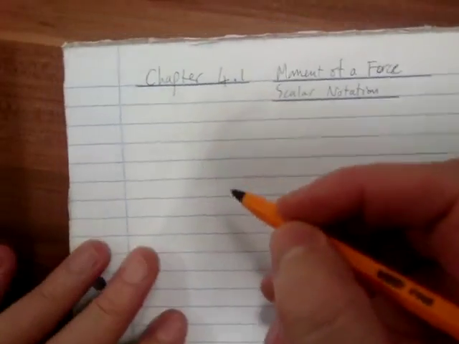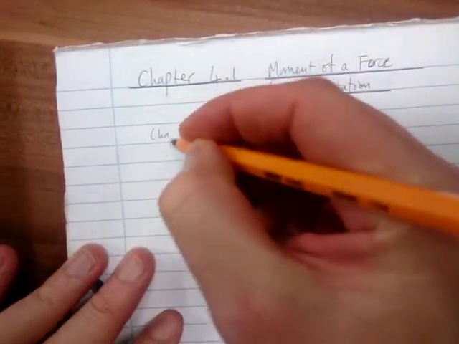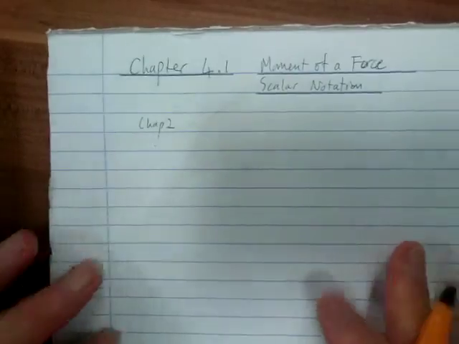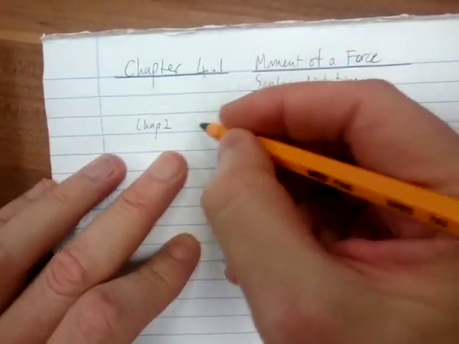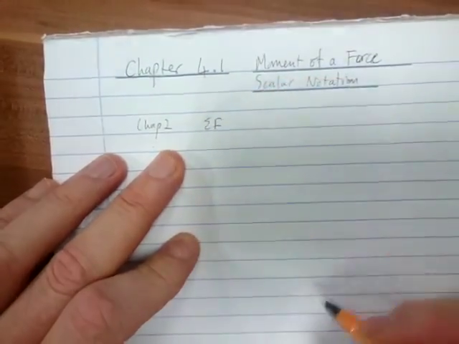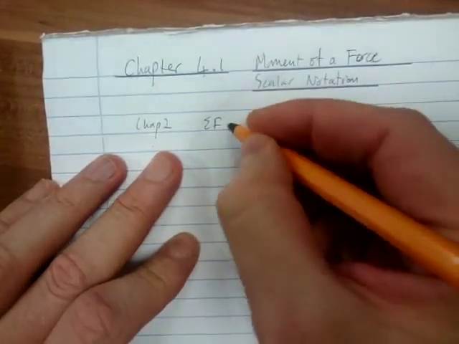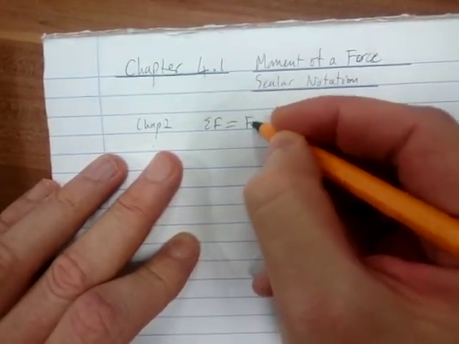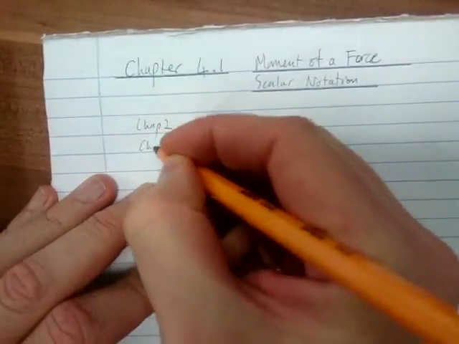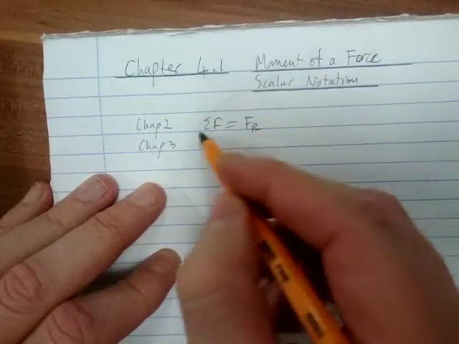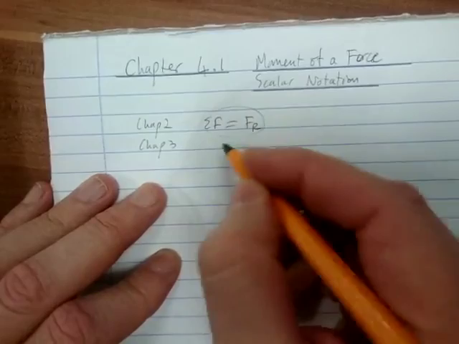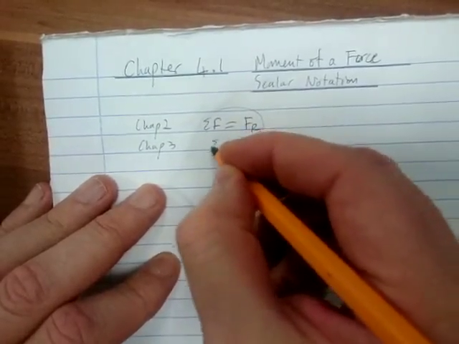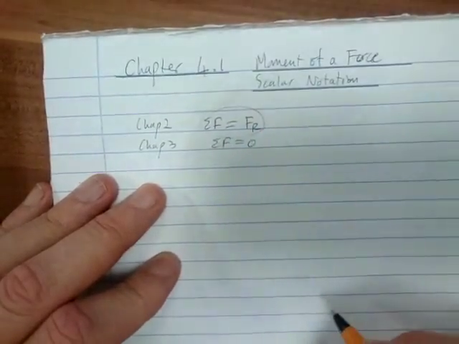If you recall, in chapter 2, what we did is we simply looked at summing up forces, right? And then we calculated a resultant force. Then in chapter 3, we extended this to the matter of equilibrium, where the sum of the forces was equal to 0.